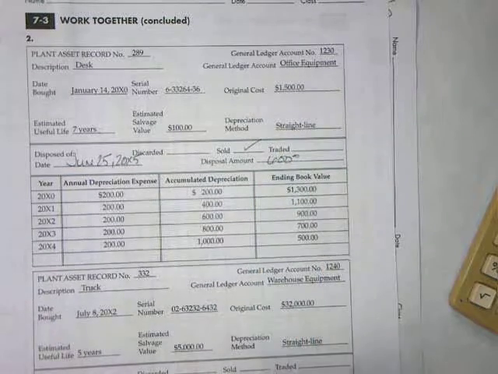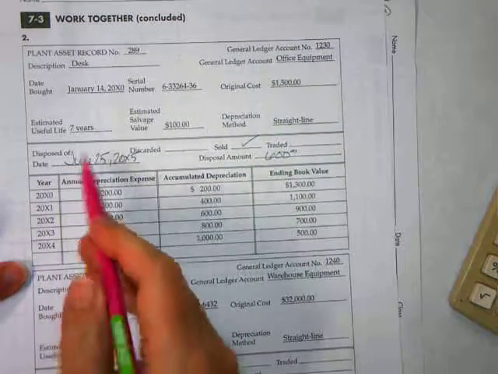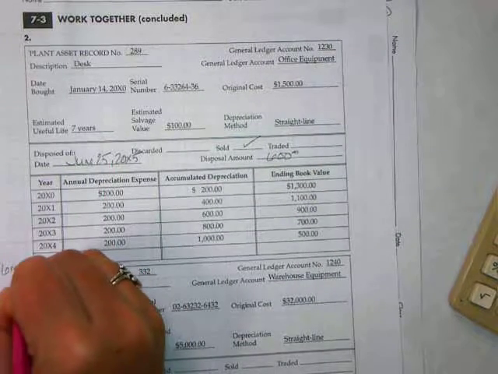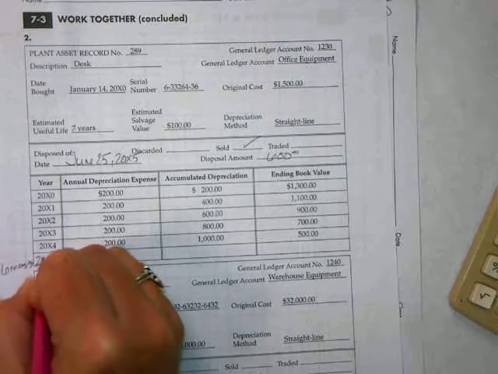Okay, so depreciation, now we're looking at January through June, so that's 6 months in 20x5.